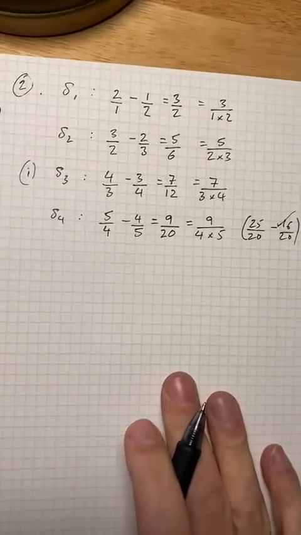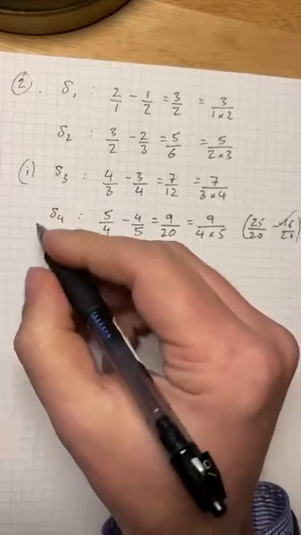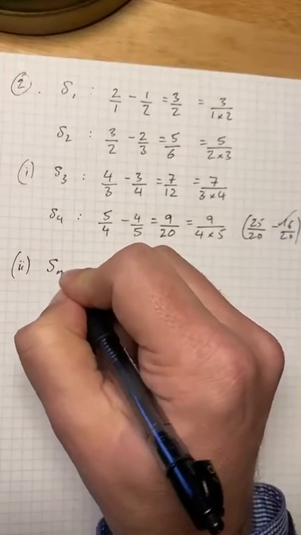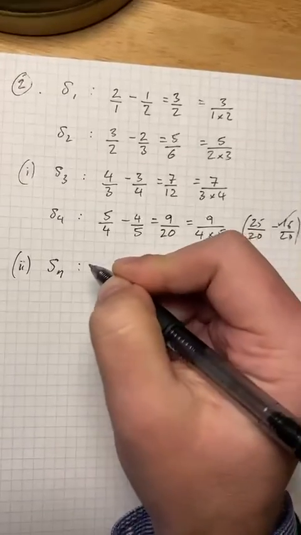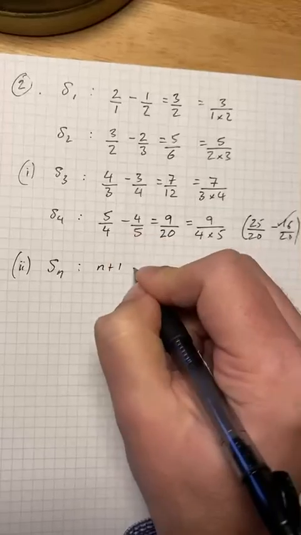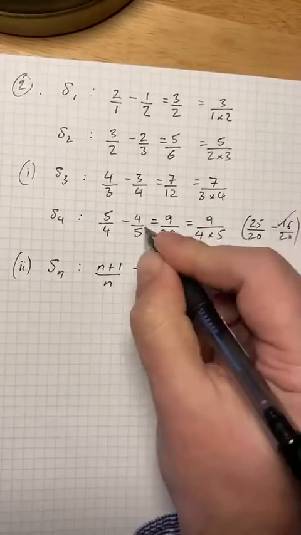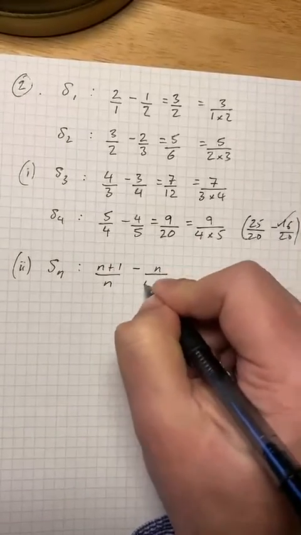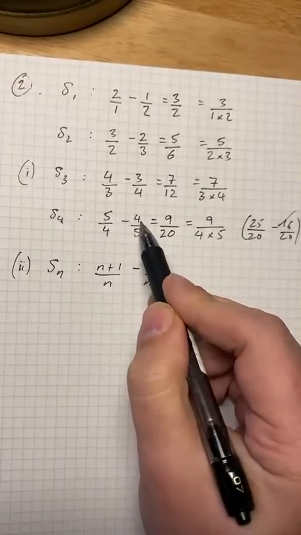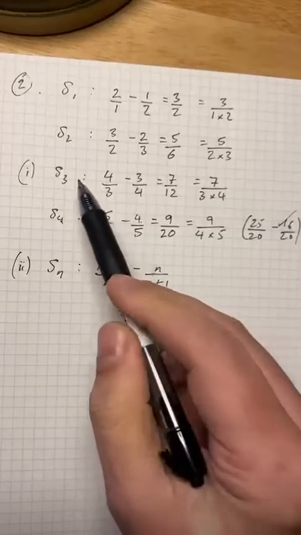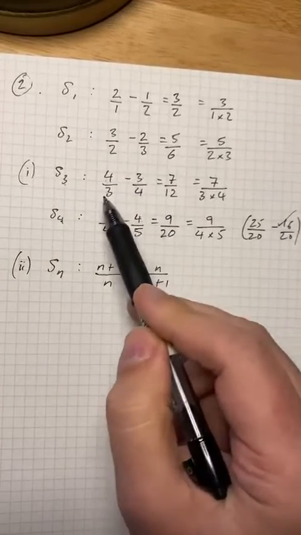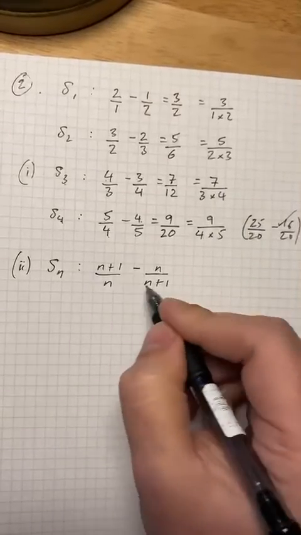Now the pattern. Let's put it in n, and see if we can do it. So what we've got is n plus 1 over n minus n over n plus 1. So if n is 4, n plus 1 is 5, and there's 4, 5, 3. That's the basic pattern.